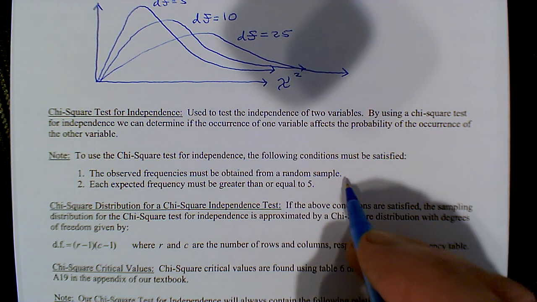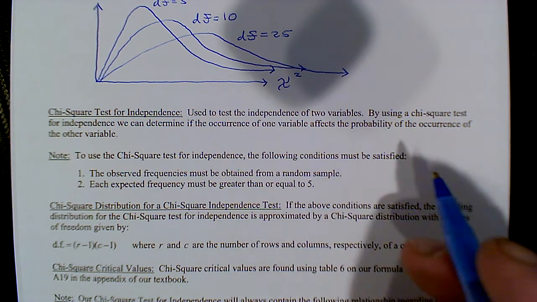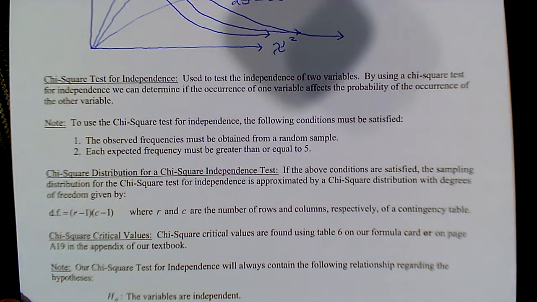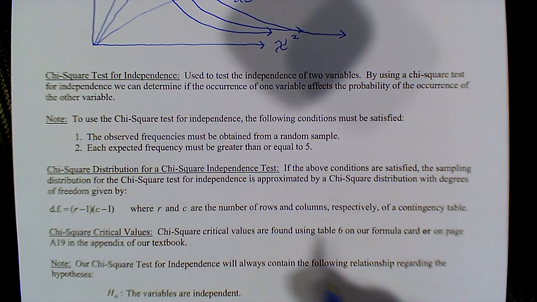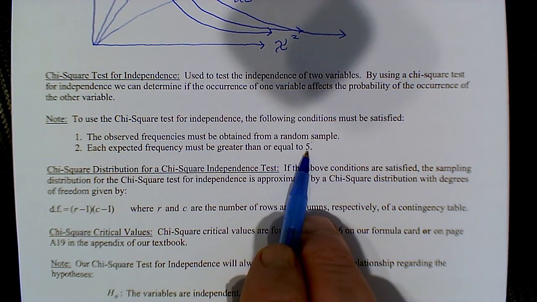So we're going to be able to determine if one variable influences the probability of the other. And we have some conditions that you could pretty much assume are going to be true for all the situations that we're going to encounter. But the observed frequencies have to be from a random sample, and each of the expected frequencies have to be greater than or equal to 5.